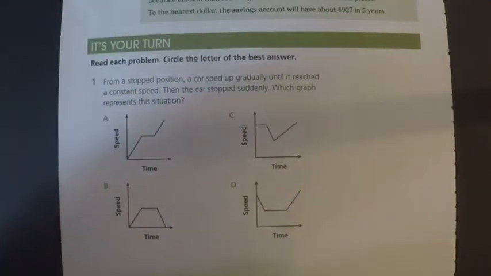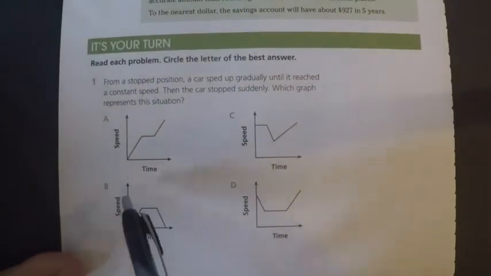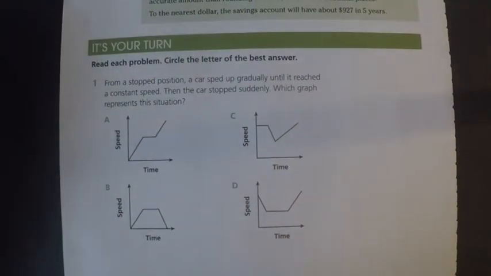So the first one here says, from a stop position, a car sped up gradually until it reached a constant speed, and then the car stopped suddenly. Which graph represents the situation? So make sure to take a look at the x and y axis with speed and time.